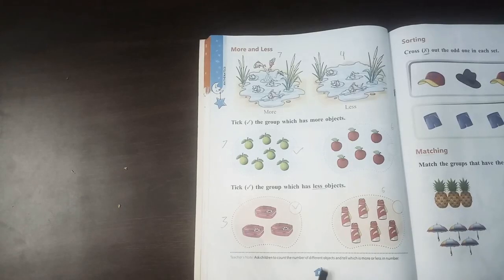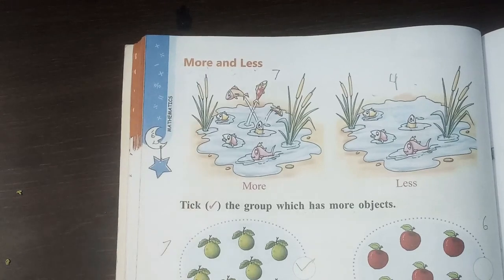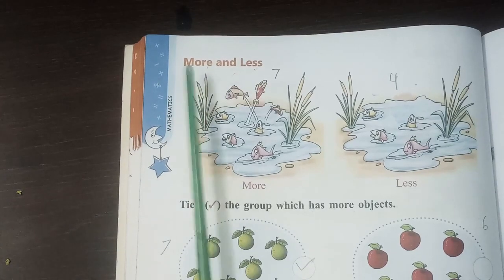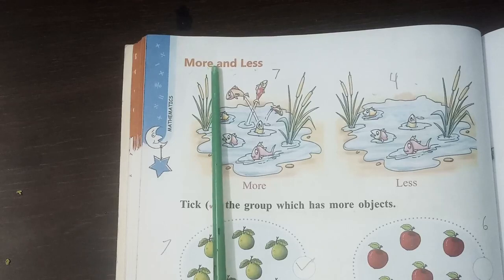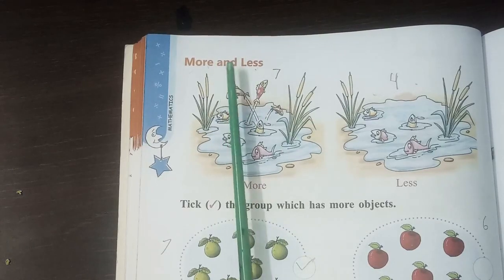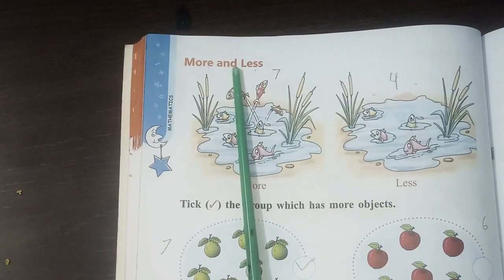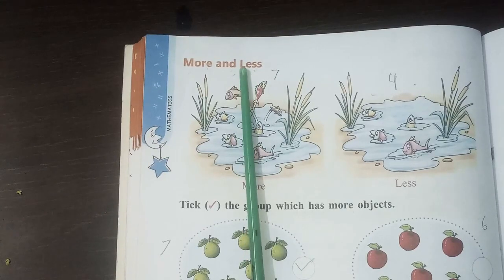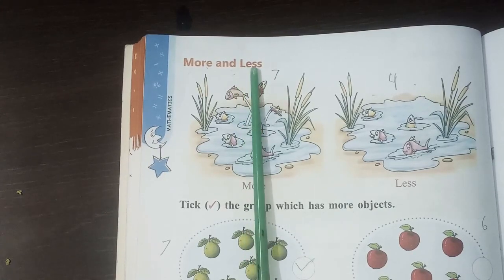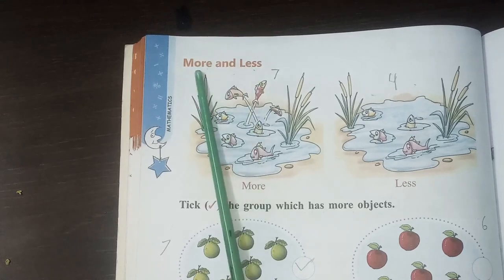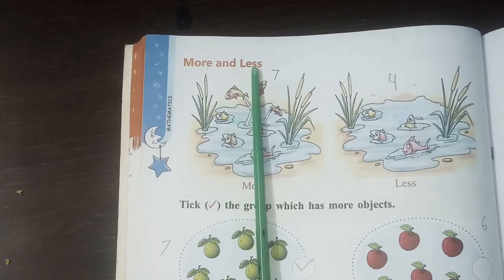It is page number 8. M-O-R-E, more. A-N-D, and. L-E-S-S, less. More and less.